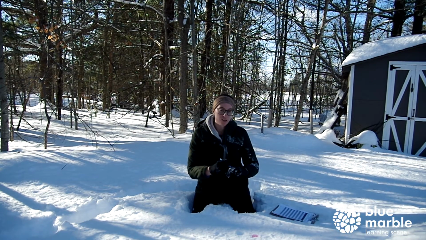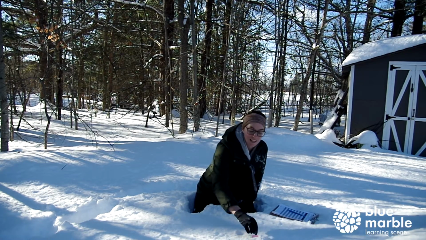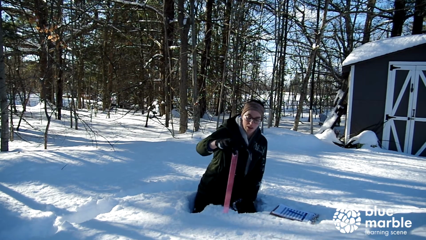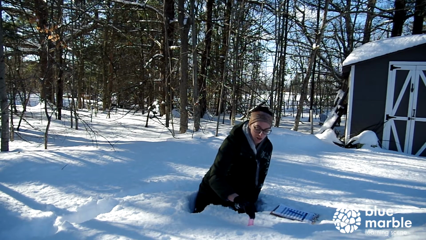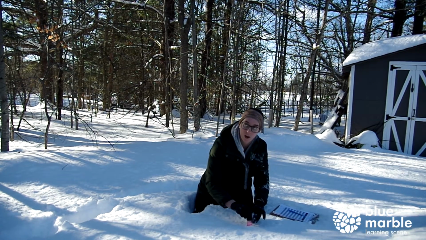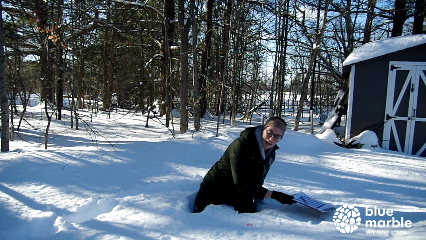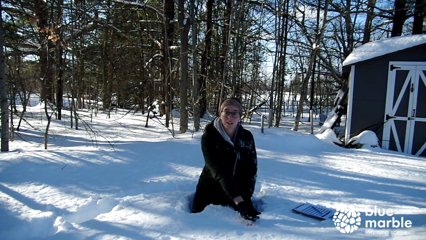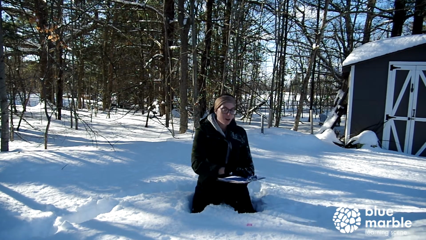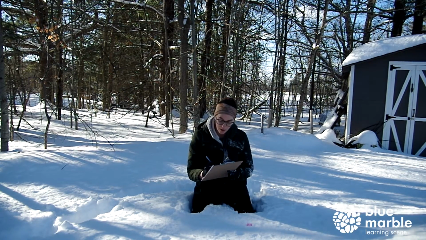And with science, third time is always the charm. You want to take three of the same measurement in the same area. So take your ruler out, choose another location, straight in. Well, that one only had one hard bit to get through. And then take your measurement, head down. And this one actually is 40 centimeters exactly. So I'll write that down and I'll be able to take the average of the three measurements for this location.